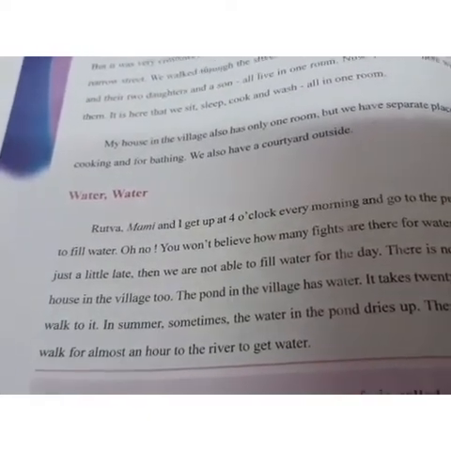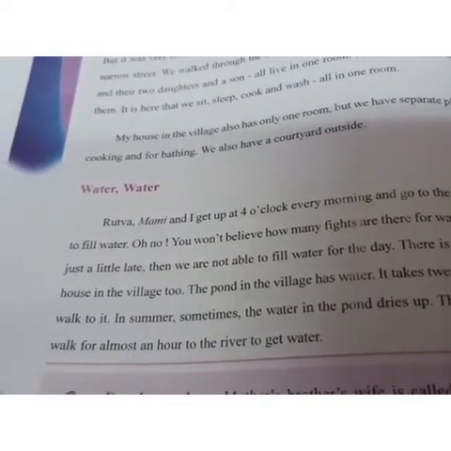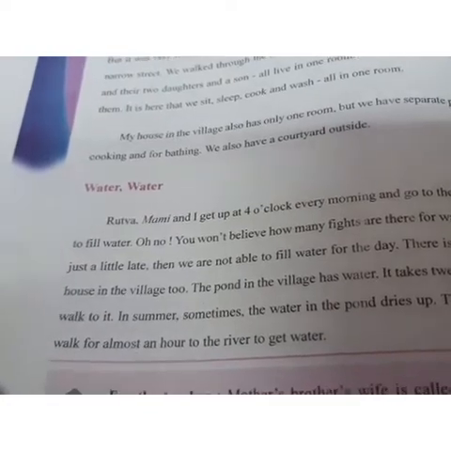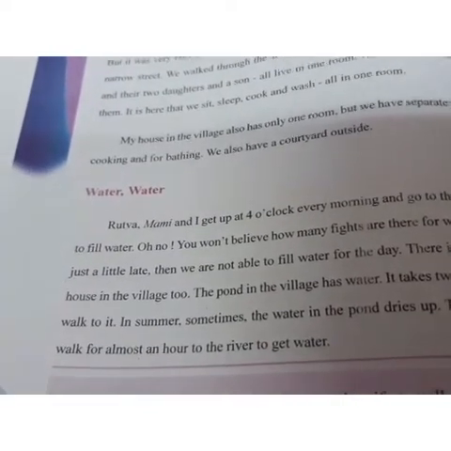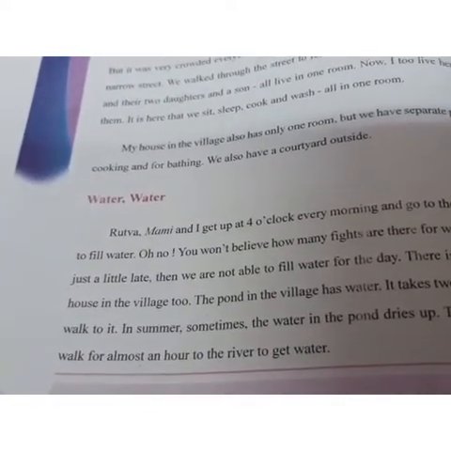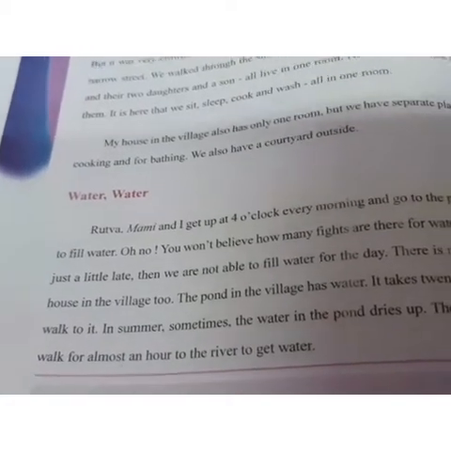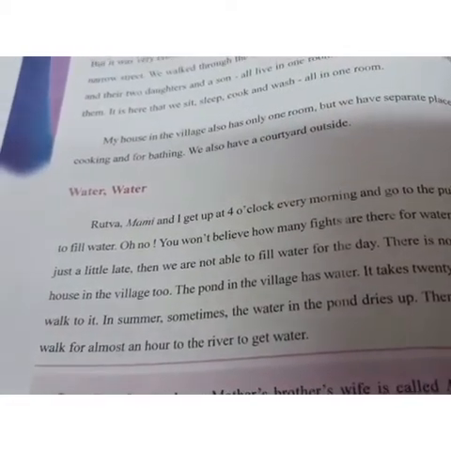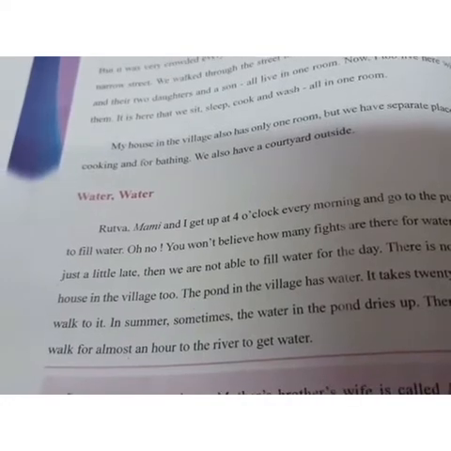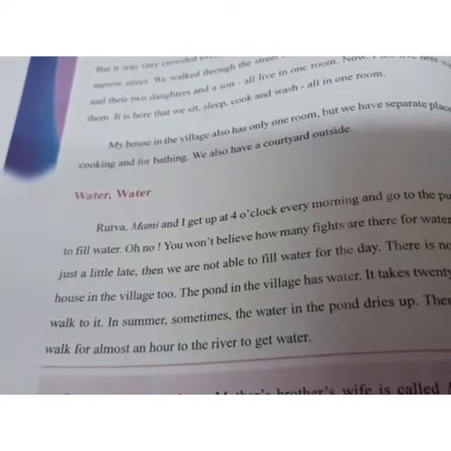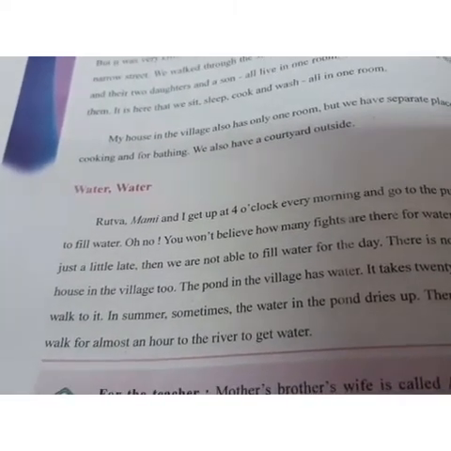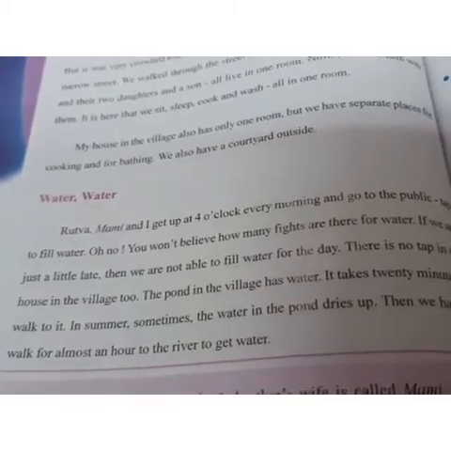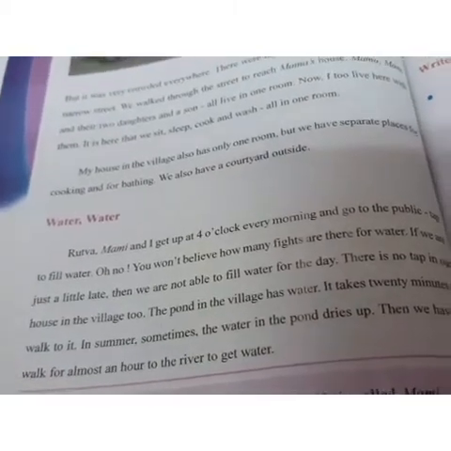Now, there are two options in the village, in Tejal's village. One is the pond and the other is the river. So, it is just a 20 minutes walk from Tejal's house in the village to get the water from the pond. And sometimes what happens in the summer, the pond dries up. Then they have to walk almost a kilometer to get the water from the river. That was in the village. Now we move on to page number 131.